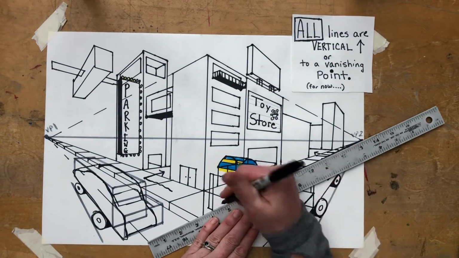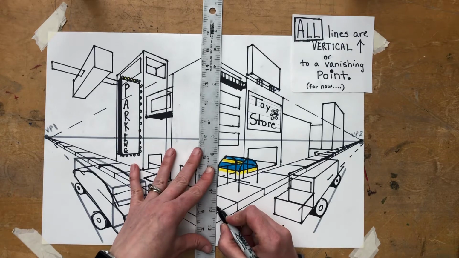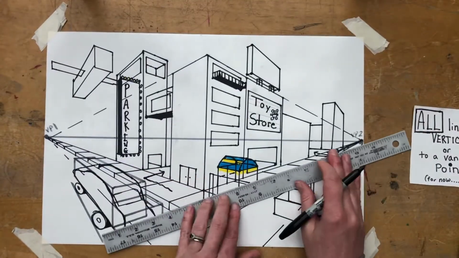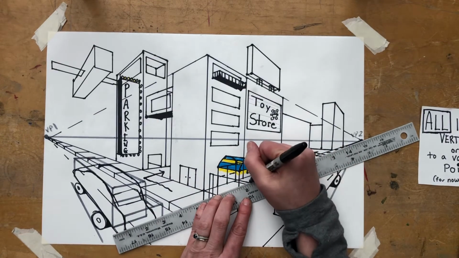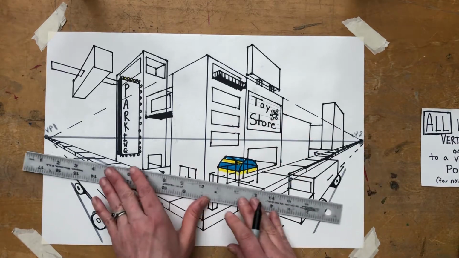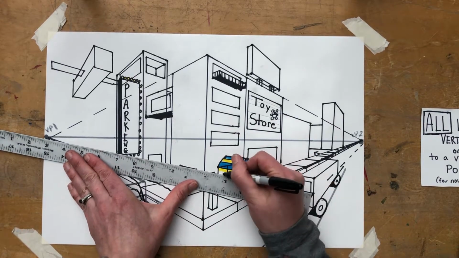This one goes to VP2. Now my page is getting pretty full of lines here, so I should have worked in a different color. Going to VP2, but again, I'm just demonstrating that all my lines are vertical or to a vanishing point at this time, and I can create some pretty cool things and follow the rules and make it look realistic.